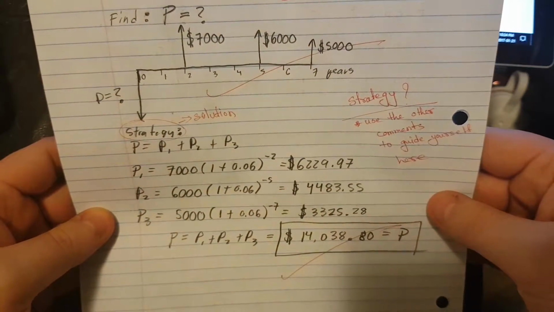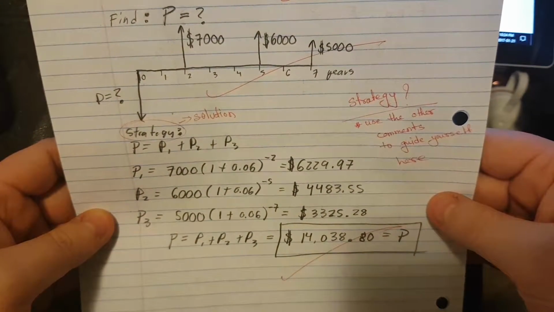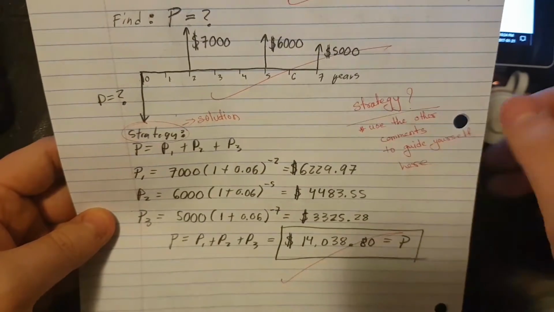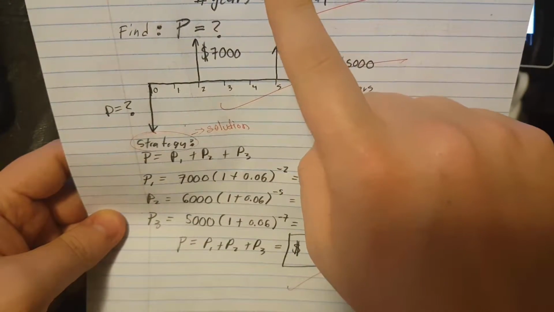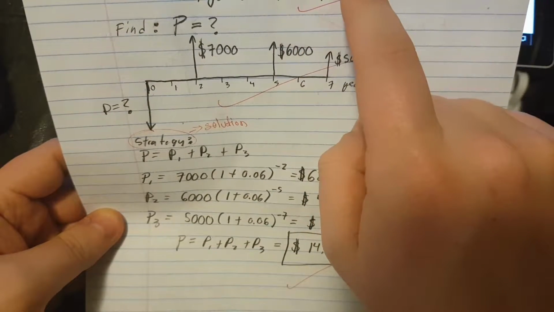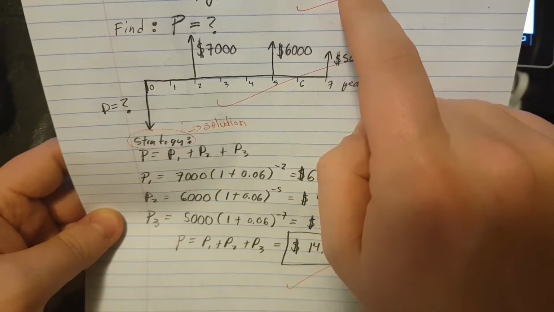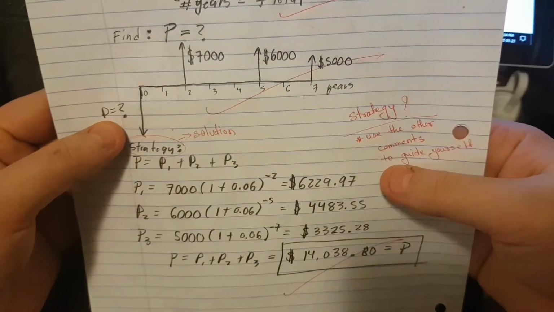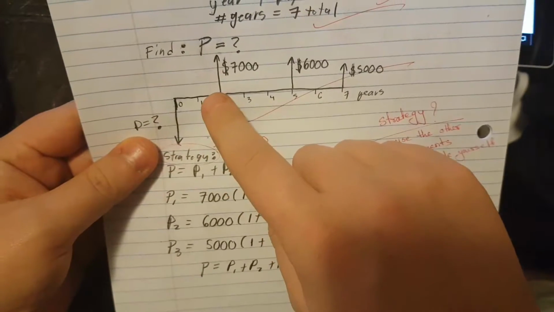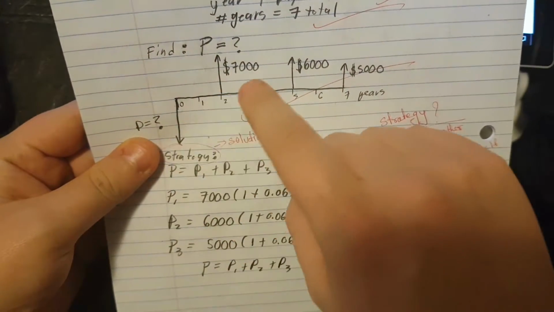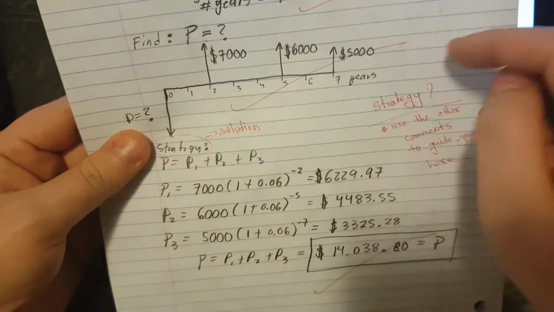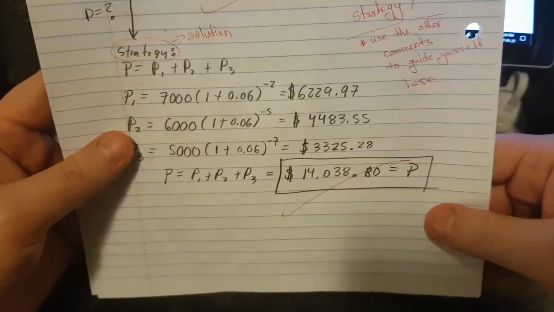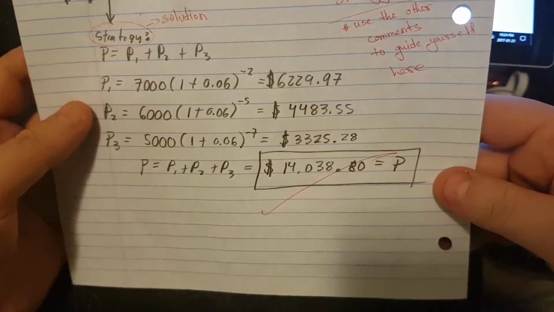Okay, so this one, find P. The year 2 payment was this, the year 5 payment was this, and the year 7 payment was this. So it wants us to find this. I just reversed that, found that, reversed this, found that, reversed this, found that, plugged that in here, added the 3 together, and got a principal, or first year value. That's assignment 1. That's not very difficult.